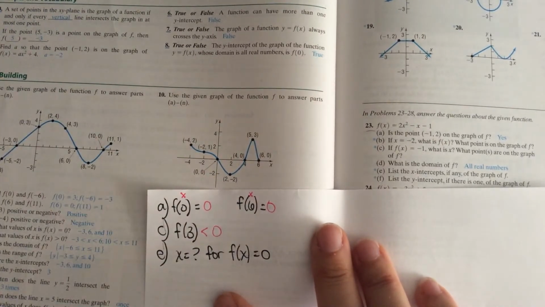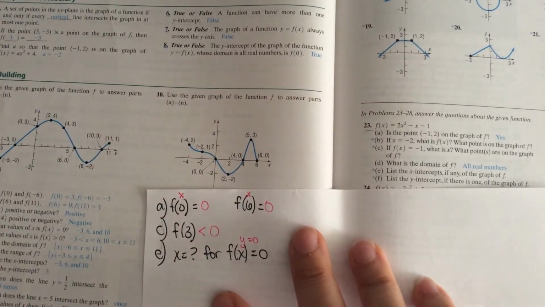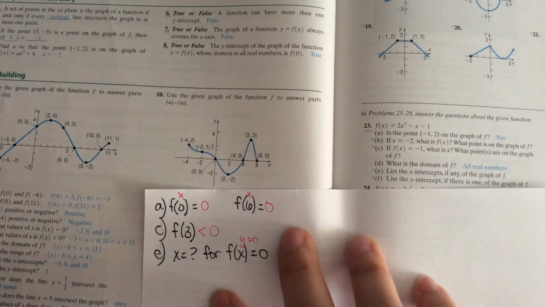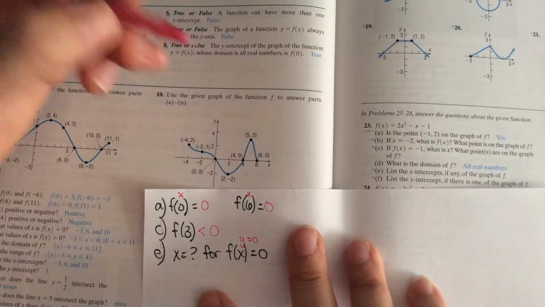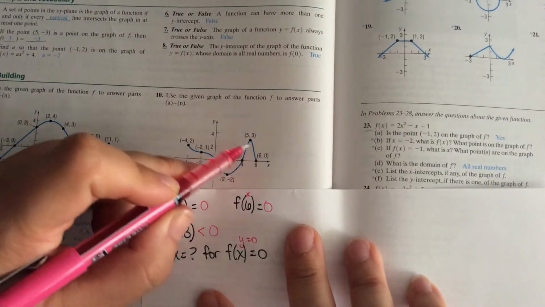Okay, so this is asking for x values when y is 0. f of x is the same as y, yeah? Y equals 0 on the x-axis. Are we sure about that? Y equals 0 on the x-axis. So if I go along the x-axis, I can find, or you can just scan the ordered pairs as well.